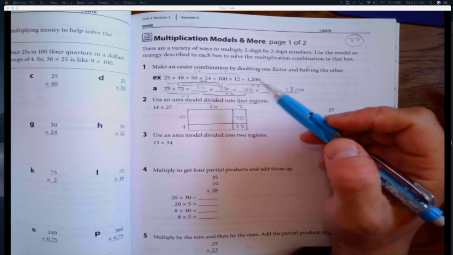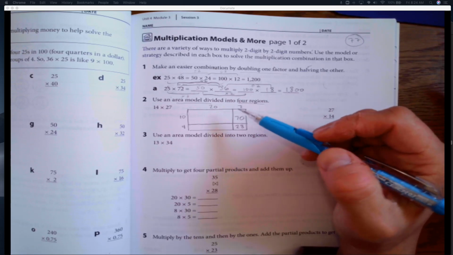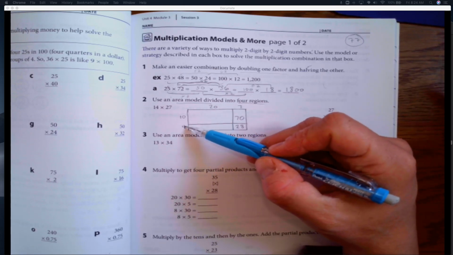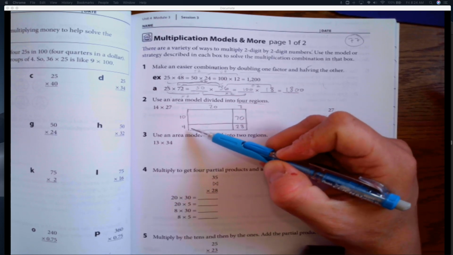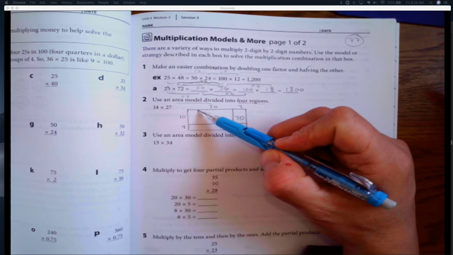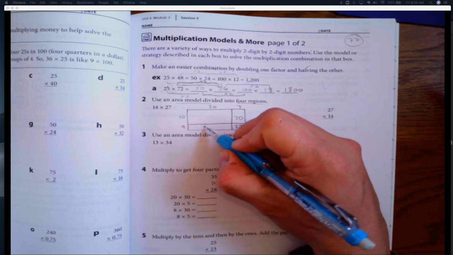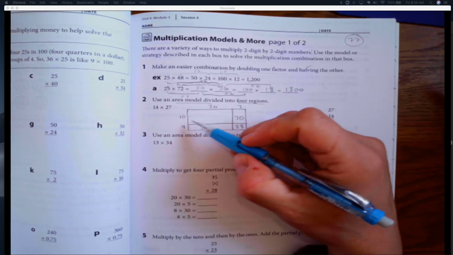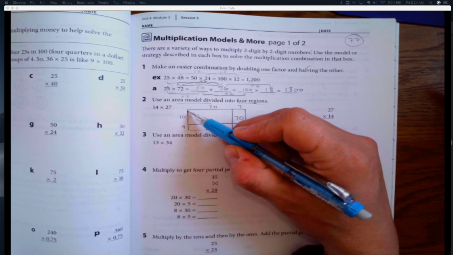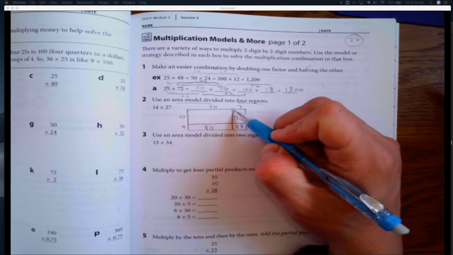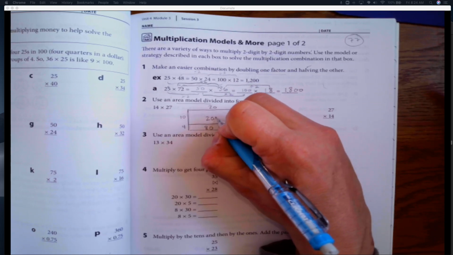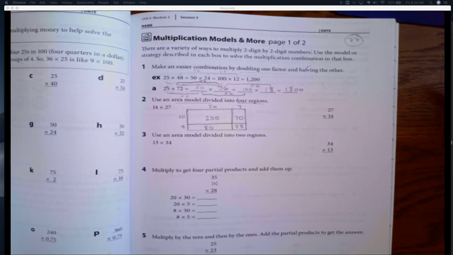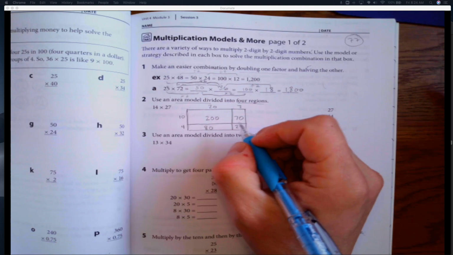You can go in any order you want. Just make sure that you get those in there. And then we're going to do 4 times 20. We'll come in this area down here. 4 times 20 is 80. Good. And then our big area here is the 10 by 20 square. 10 times 20, and that is 200.